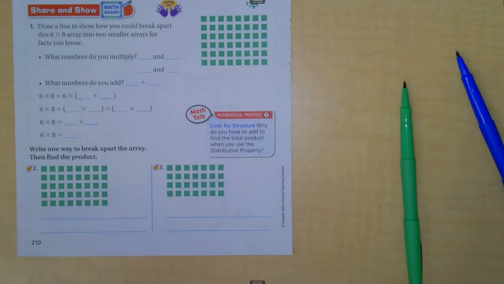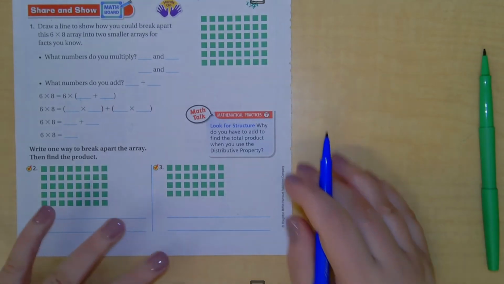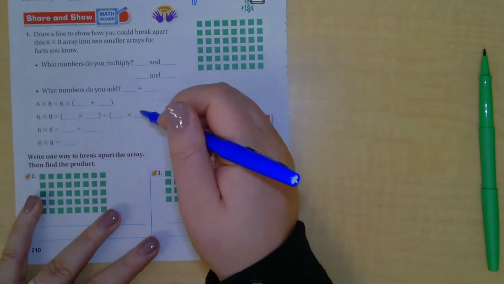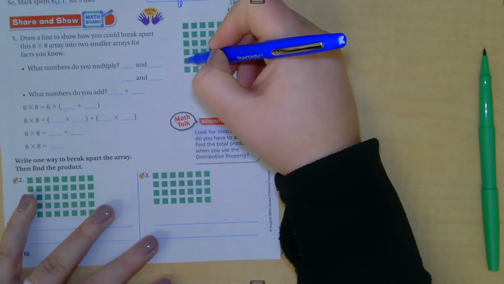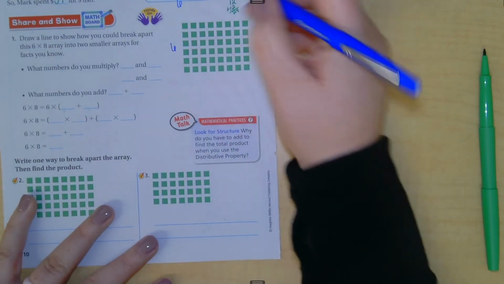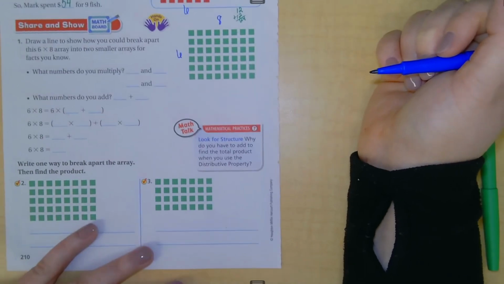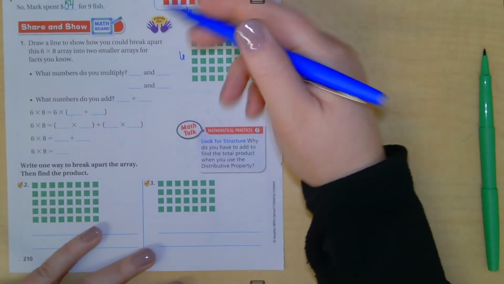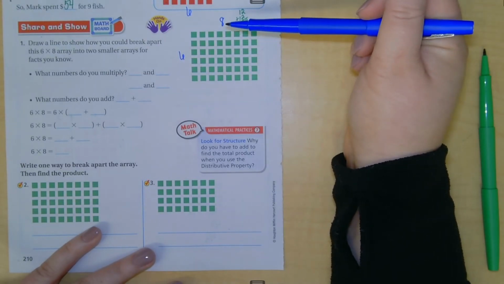There are usually multiple ways that you can break apart these arrays. And like they just said, you have to kind of pick the numbers that you know that you're best at. So what numbers are we multiplying? Well, 6 and 8. This is 1, 2, 3, 4, 5, 6, right? And this is 1, 2, 3, 4, 5, 6, 7, 8. This is 8 up here. Okay, so I have 6 rows of 8. Boom. We want to break it into 2 smaller arrays. Well, 8's the big number, so let's break that number apart.